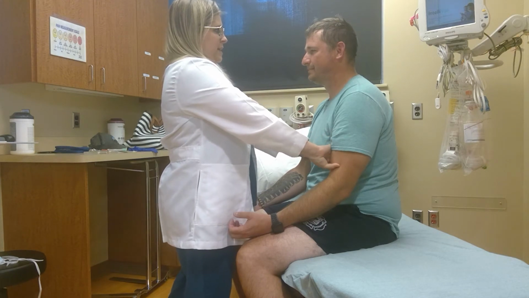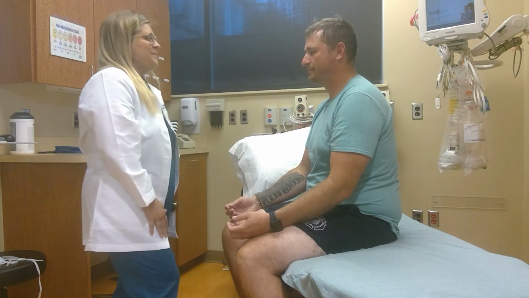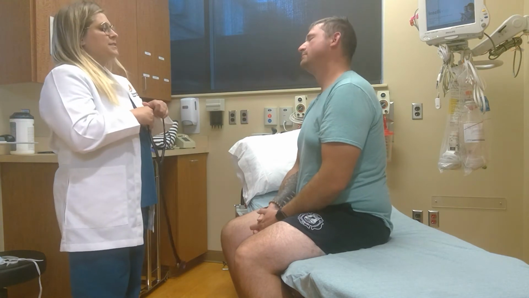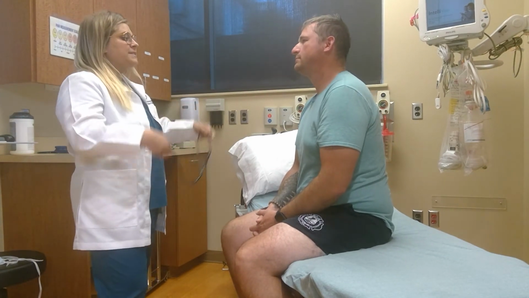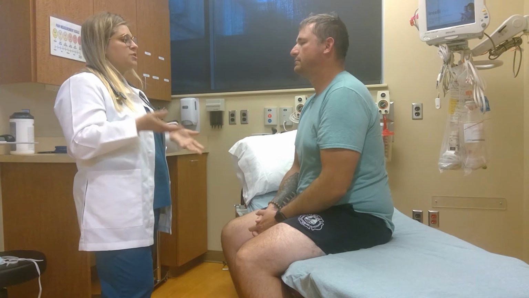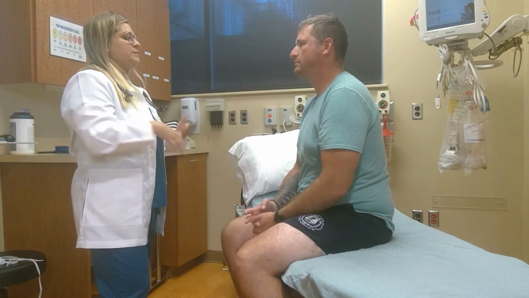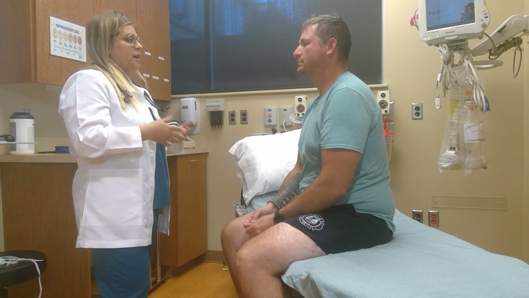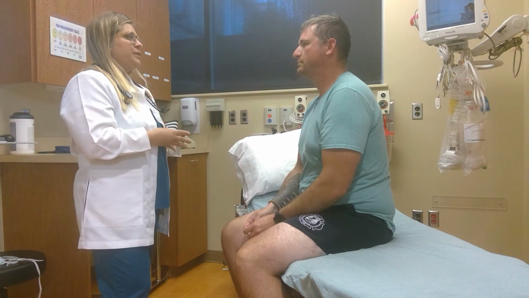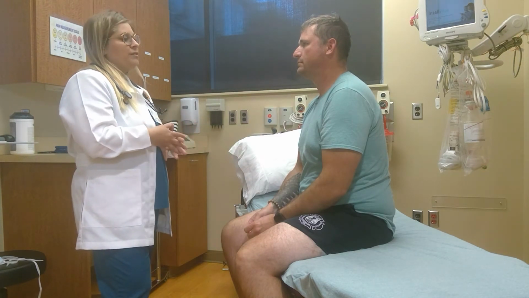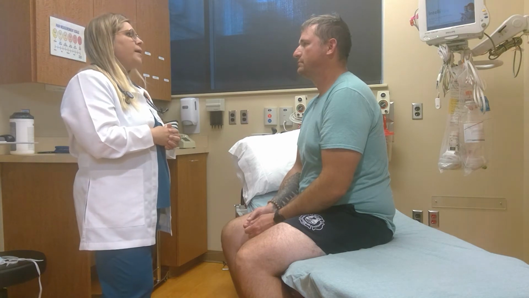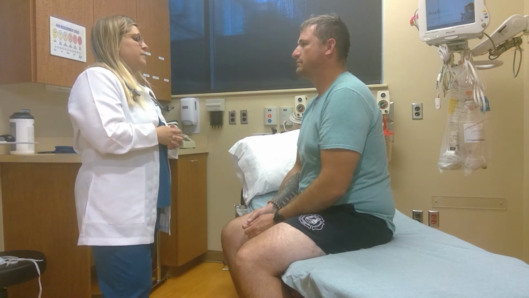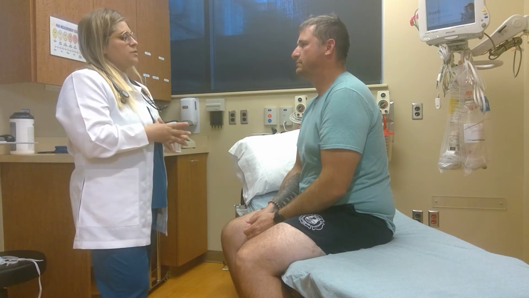Okay. Those are equal. Awesome. Now I'm going to go ahead and assess his respiratory status. I'm going to first just again visualize the chest, noting respiratory rate, respiratory effort. The patient is not making any extra effort to breathe. Respiratory rate is regular. I'm going to look for any accessory muscle use.